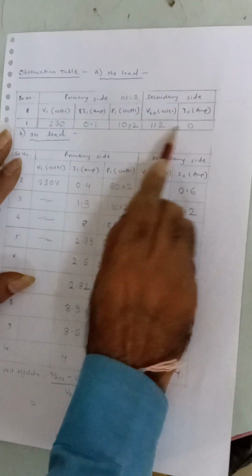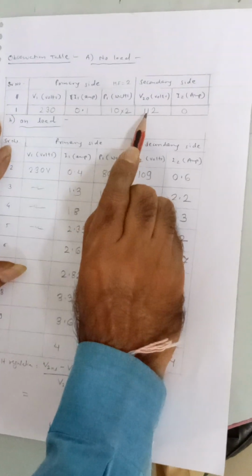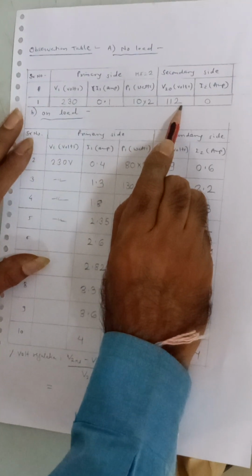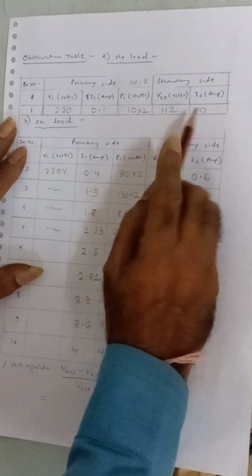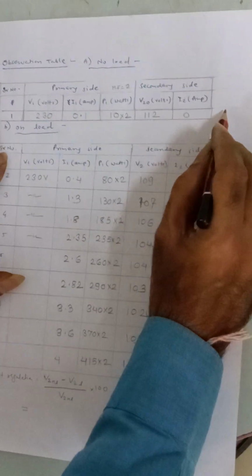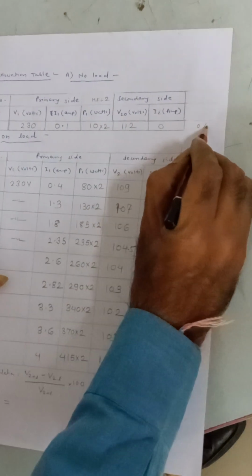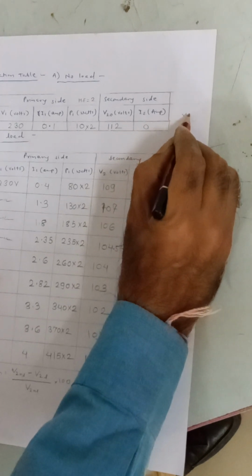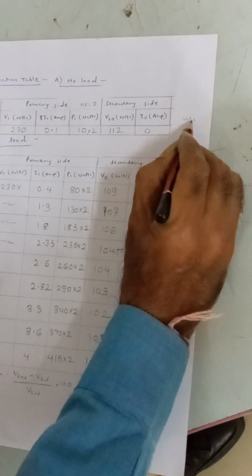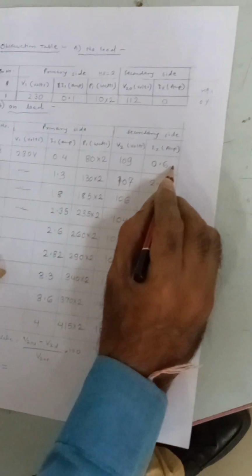For the first reading, the no load voltage is 112 volt and the load voltage is also 112 volt. So 112 minus 112 becomes 0. So regulation will be 0% for the first reading. So we will calculate it for the second reading.